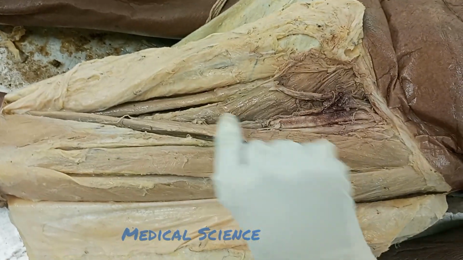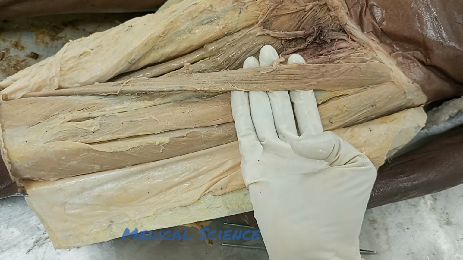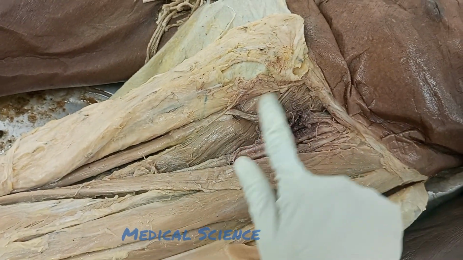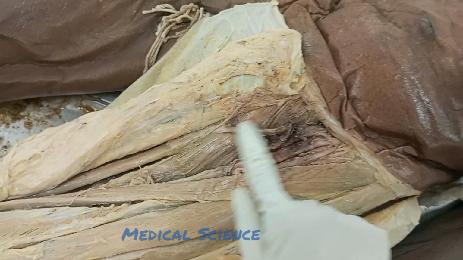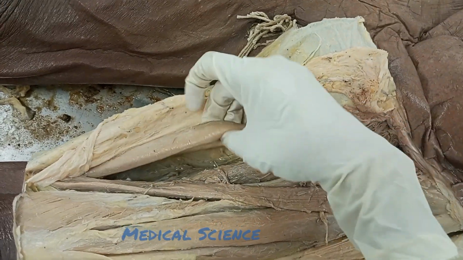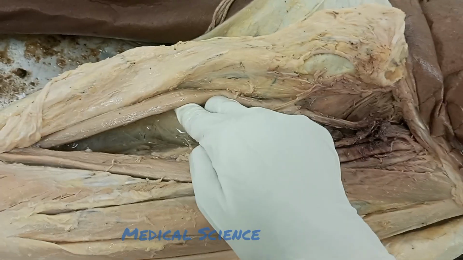What else will you get? This strap muscle is the sartorius muscle. This is the adductor longus muscle. Here you will get this muscle, gracilis. Most medially you will get the gracilis muscle.